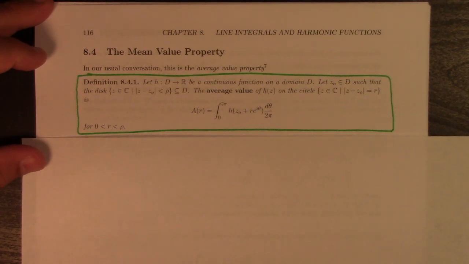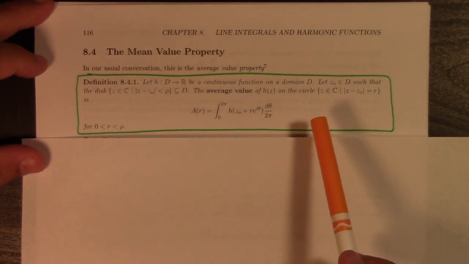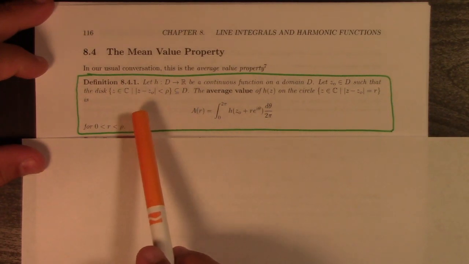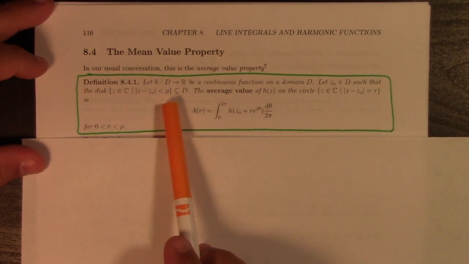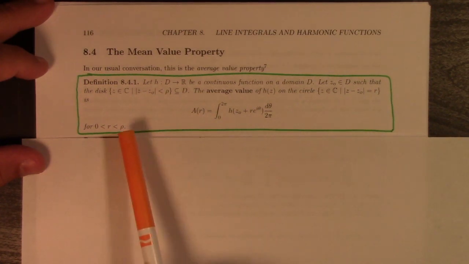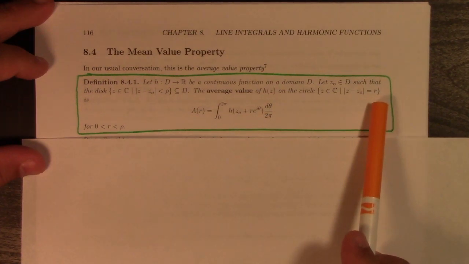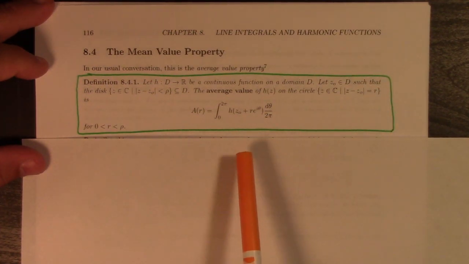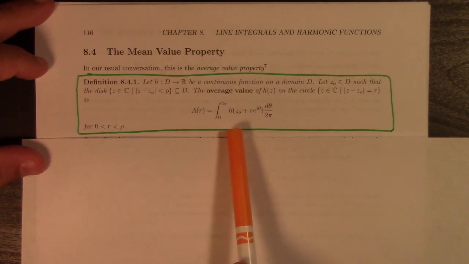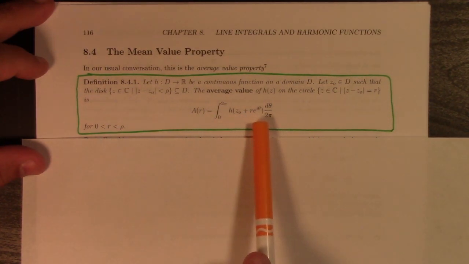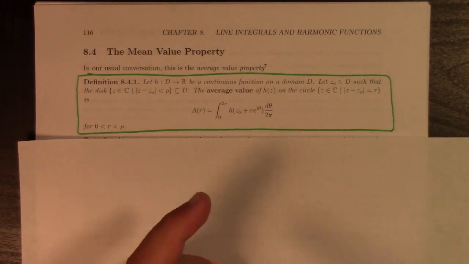What this definition says is that if we've got a continuous function h on a domain, and this disk of radius rho has subdisks of radius r, then we can talk about the average value of h(z) on a circle of radius r centered at z naught, and it's defined to be the integral of the set of values z naught plus r e to the i theta. That just takes you around the circle, right?